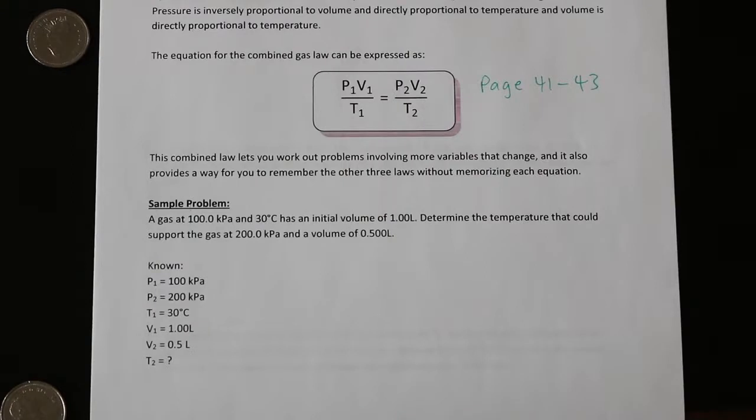So today we're going to be continuing our work on gases and the atmosphere. Today we're going to be looking at the combined gas law. This is on pages 41 to 43 of your gases and the atmosphere booklet.